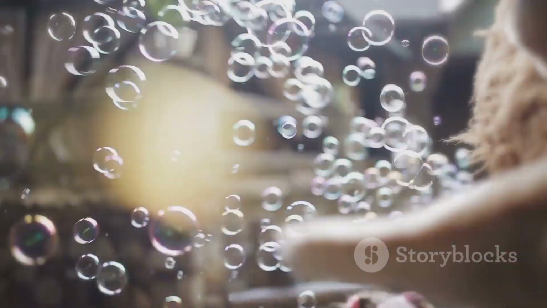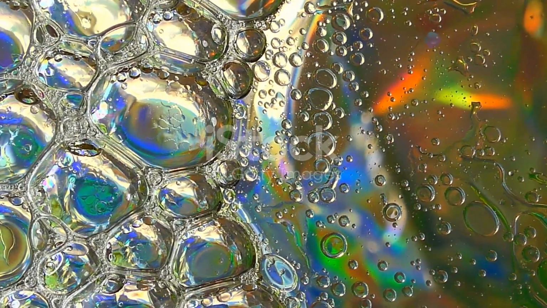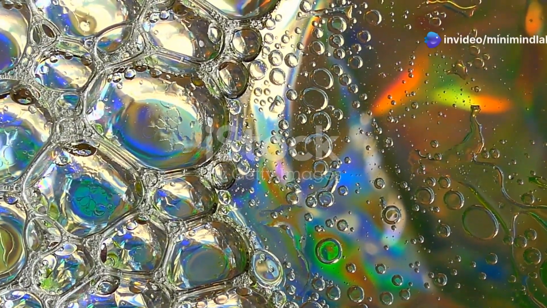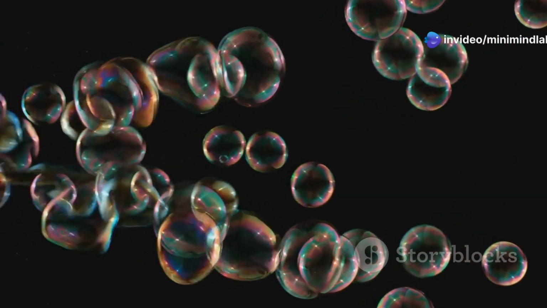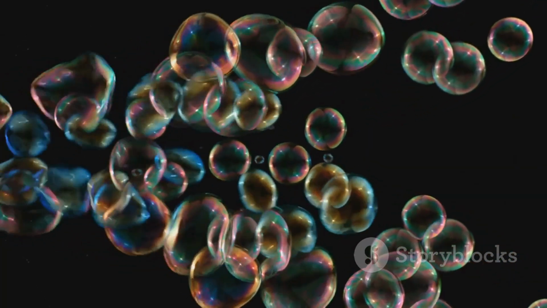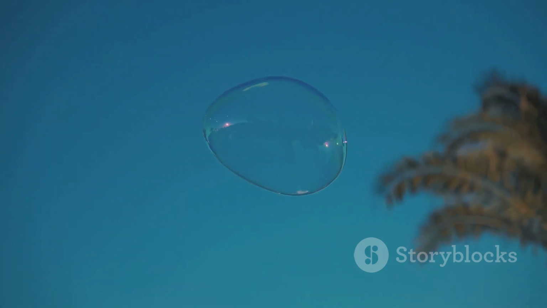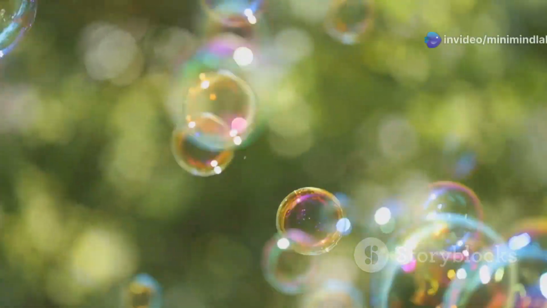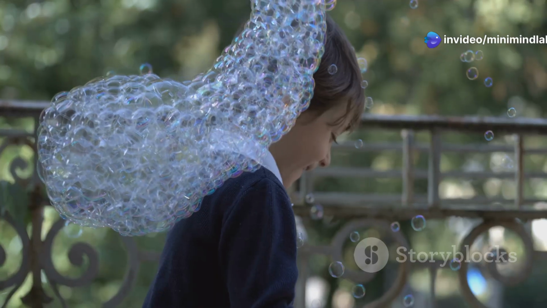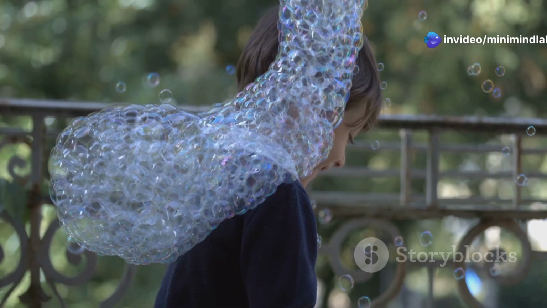Why do bubbles float up into the air instead of just staying on the ground? That's because the air inside the bubble is a little lighter than the air outside, and the soap film is super thin and light. This makes the bubble float up, kind of like a tiny soapy balloon. If you ever see a bubble floating up, it's because it's riding on the air currents. Sometimes you can make bubbles float even higher if there's a little breeze. But eventually, gravity and the bubble's weight will bring it back down.